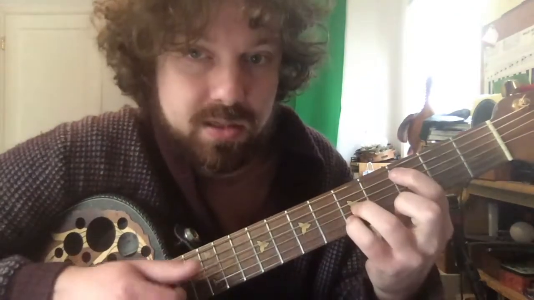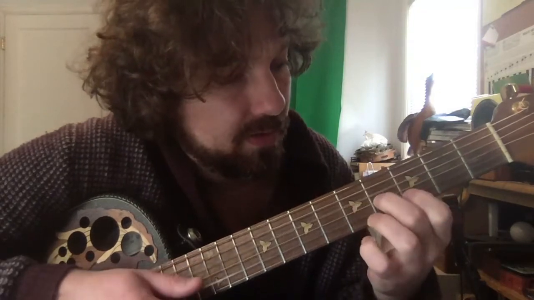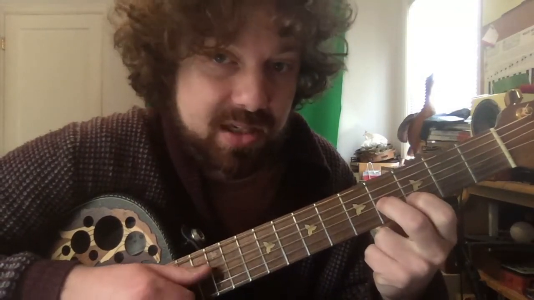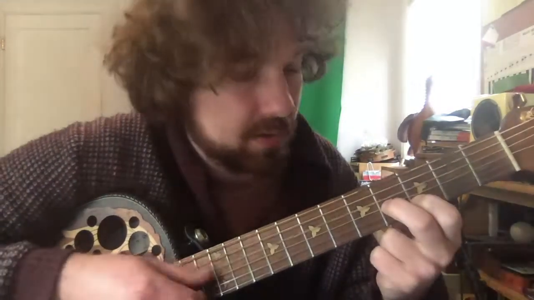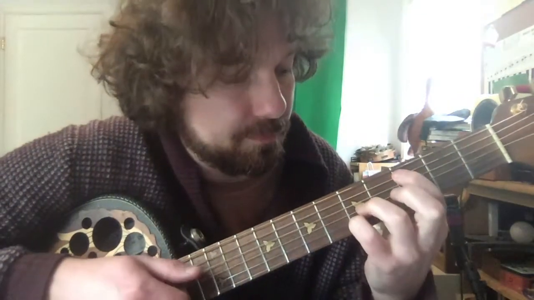So C, third in the bass while we're playing F, fifth in the bass while we're playing a G, so we're playing a D in the bass. Back to that C, and then this time we're going to change it.